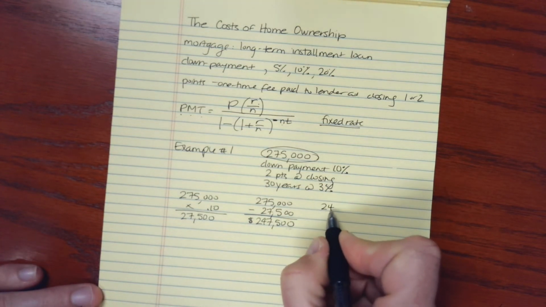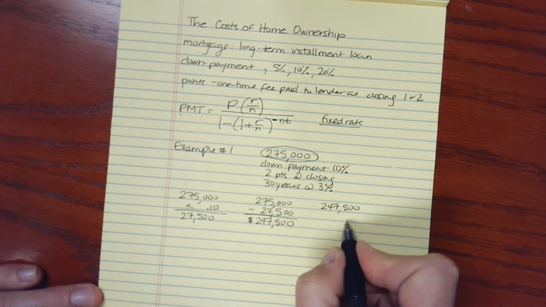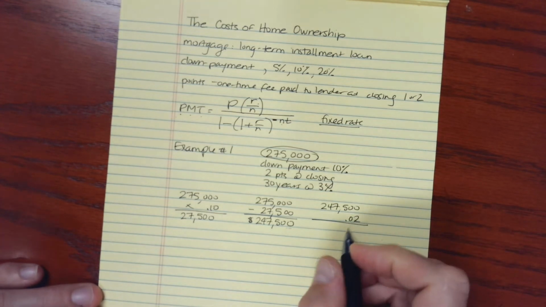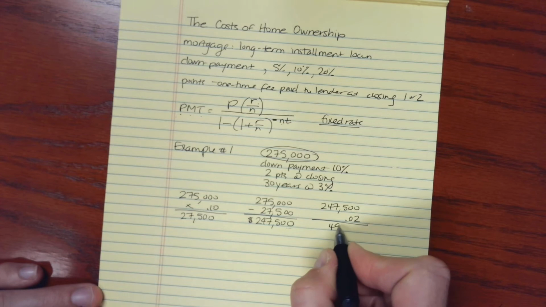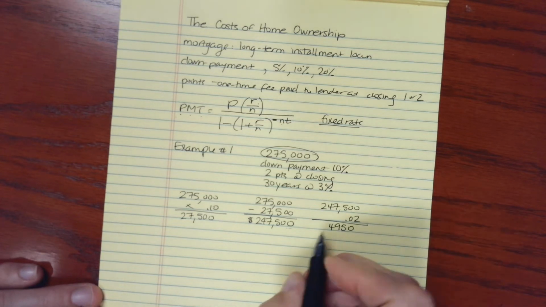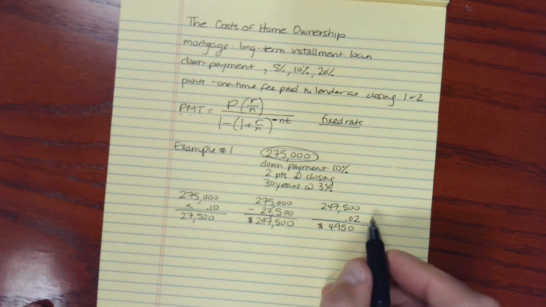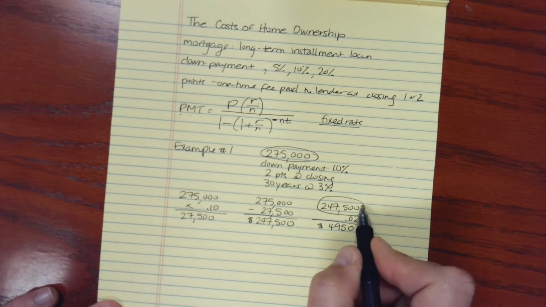So I'll take $247,500 times 2 points, so that's 0.02, and that works out to be $4,950. So this will be due at closing, and we're going to take out the loan in this amount.